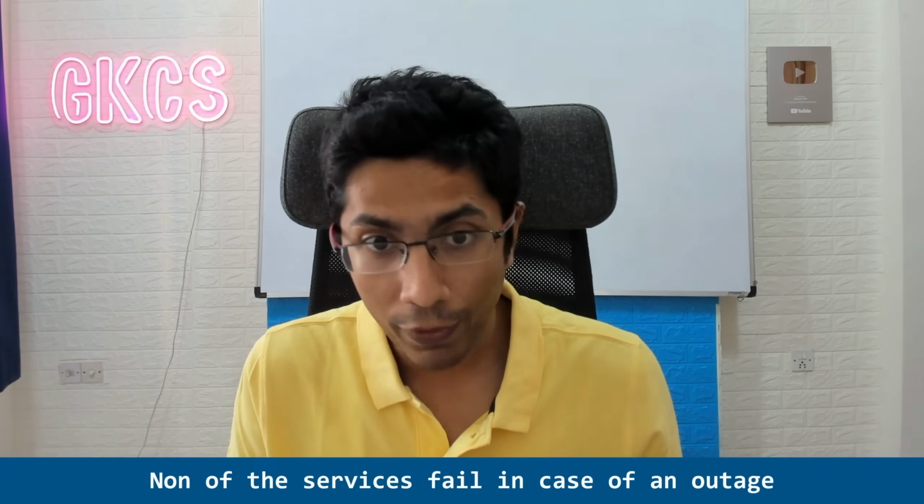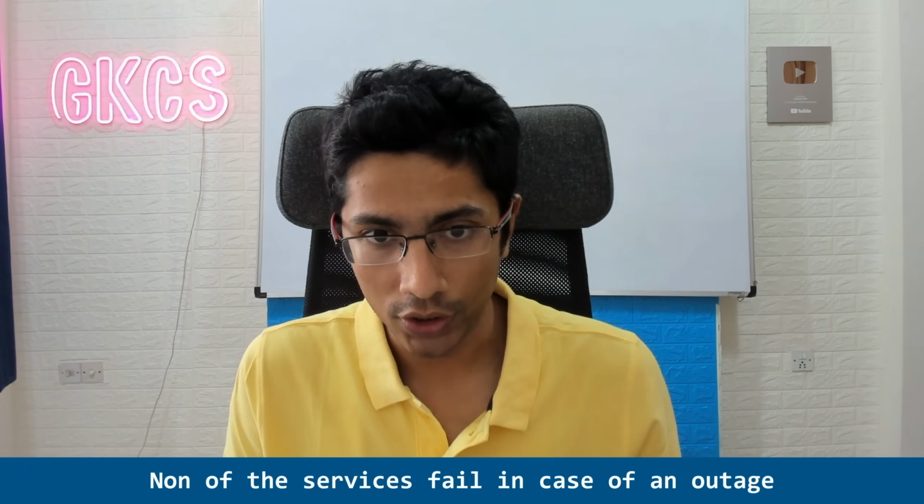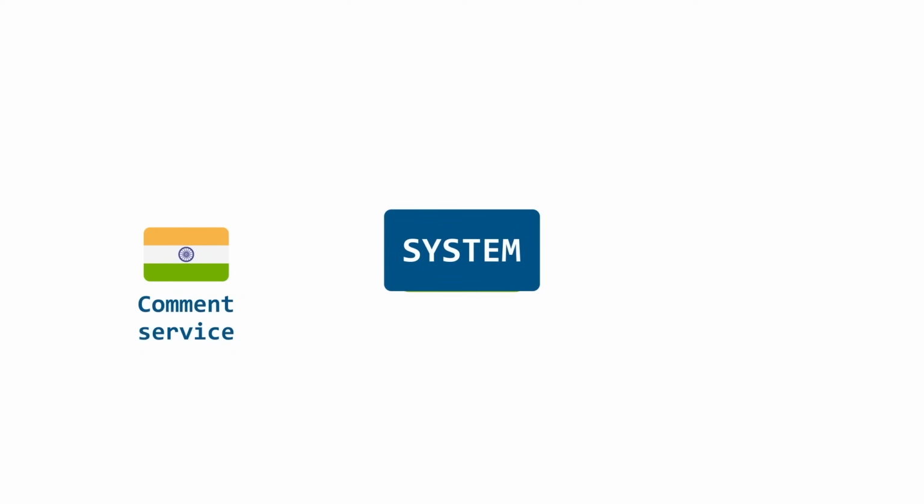important as an engineer. The second thing is you also have certain engineering requirements when you're creating these designs or coming up with some code. You want to make sure that none of your services fail if there is an outage. So for example, if you have an outage in India and your comment service is in India, then you don't want the entire system to collapse.